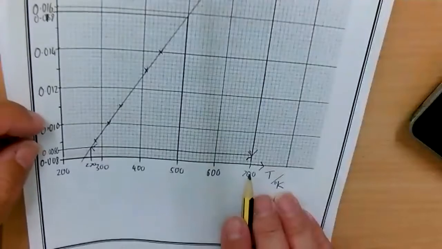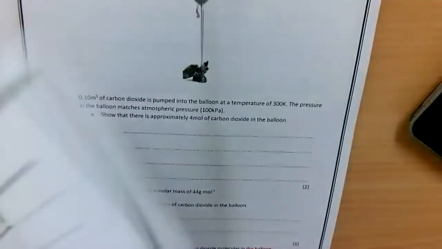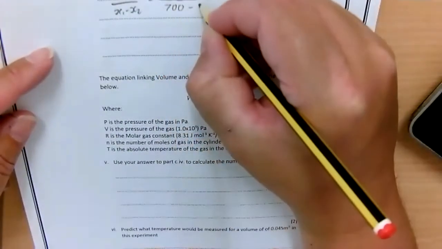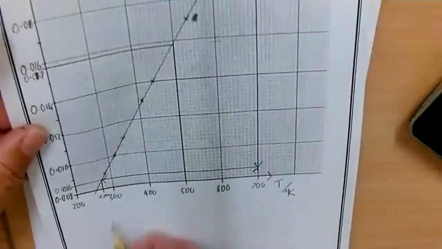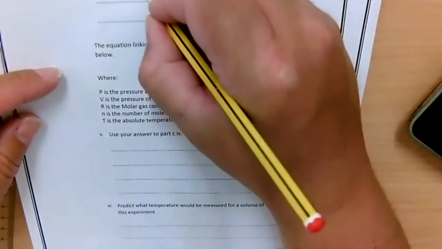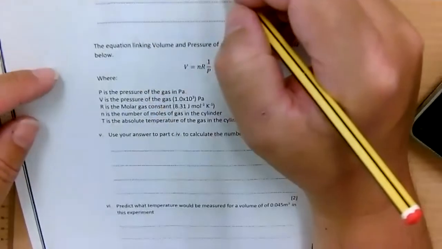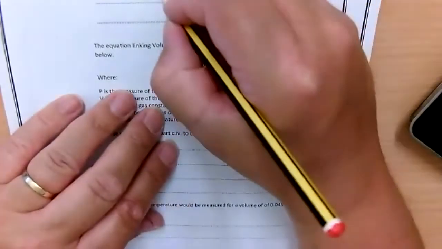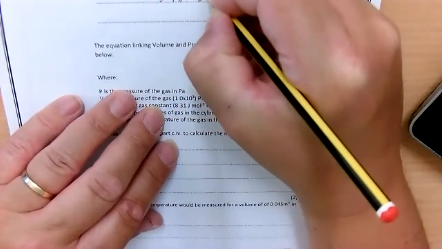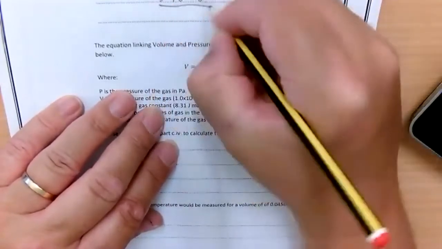So we start at 700, go down to 270. Put the values on, it shows that you've read it correctly. What was it? 270, reminding myself. Okay. Then you just calculate it. So you get your calculator out, you calculate it, and it comes out to be 3.16 times 10 to the minus 5. There's your first answer.